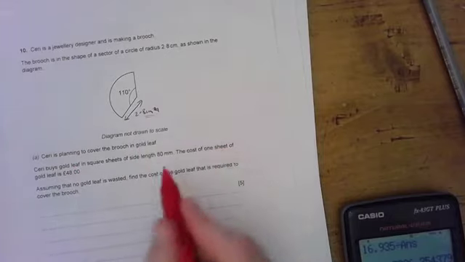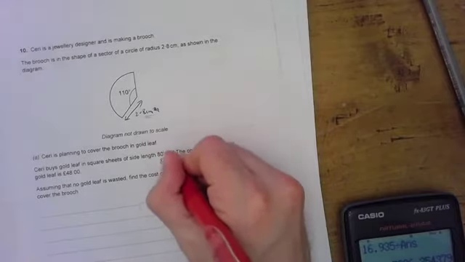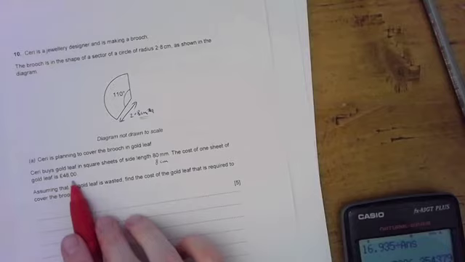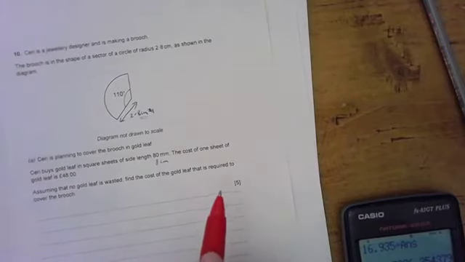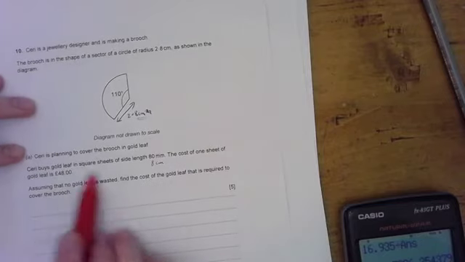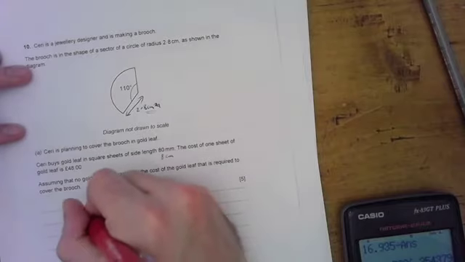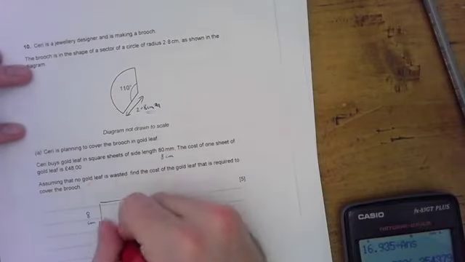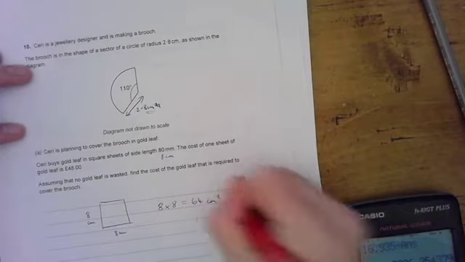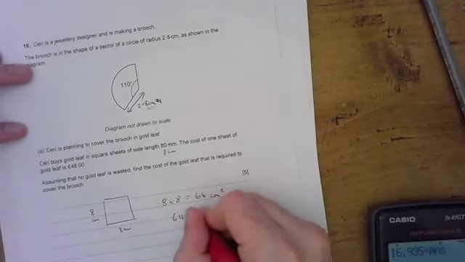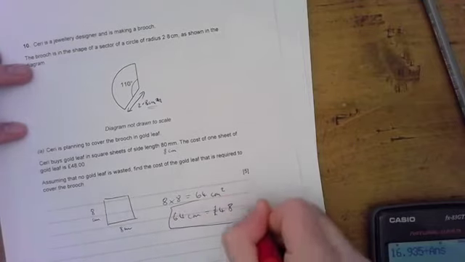Now be careful. That's in centimetres, that's in millimetres. So we could change that into centimetres straight away if we wanted to. The cost of one sheet is 48 quid. So let's work this out in terms of how much area that gold leaf will already cover. So we know it's an 8 by 8 square, so 8 centimetres by 8 centimetres. 8 times 8 would equal 64 centimetres squared. And that 64 centimetres squared comes to 48 quid. That's how much it costs.